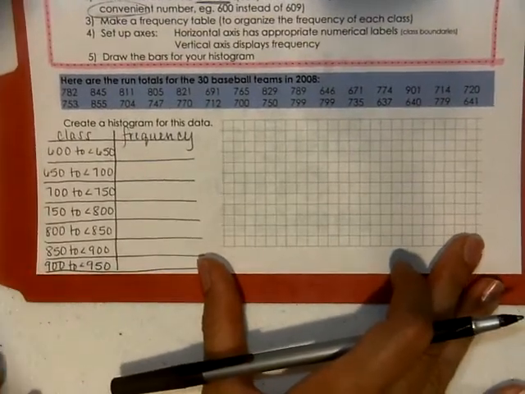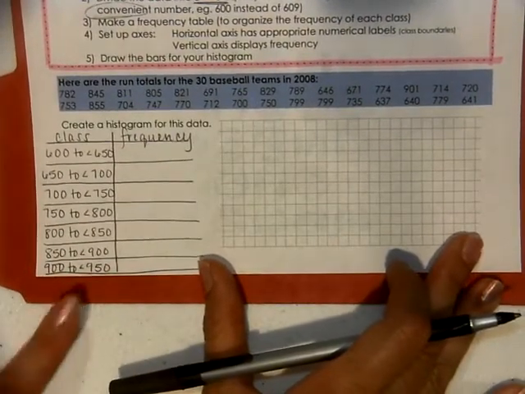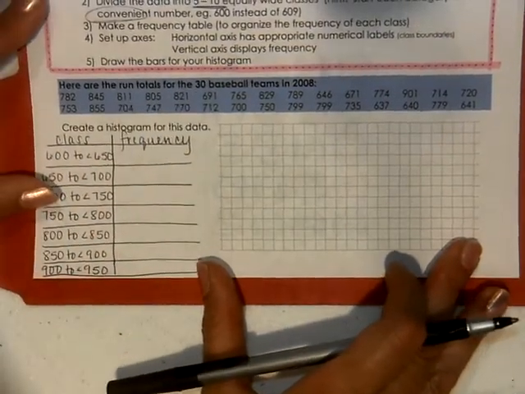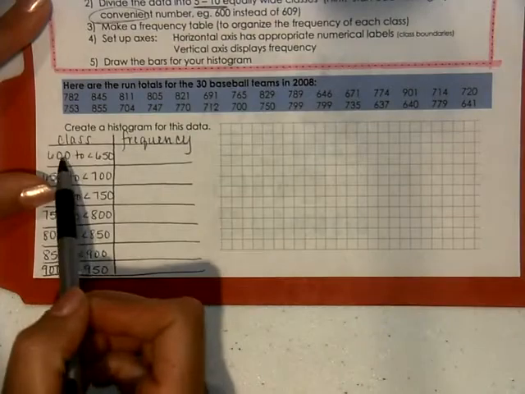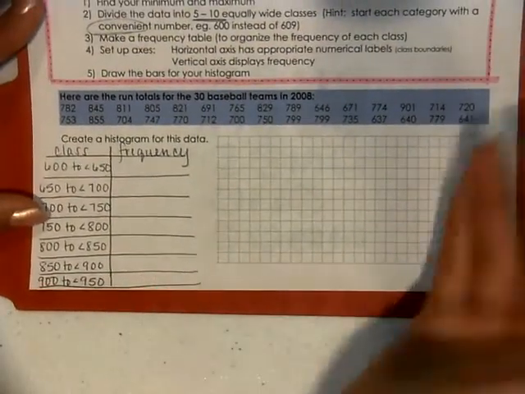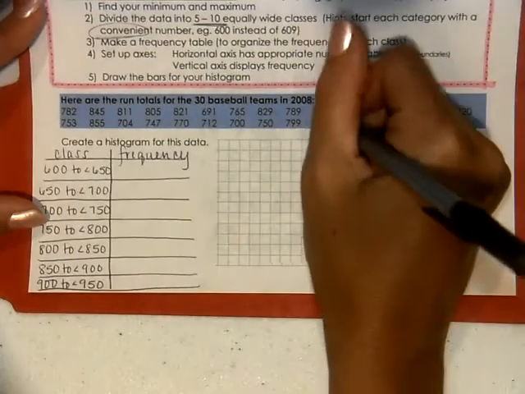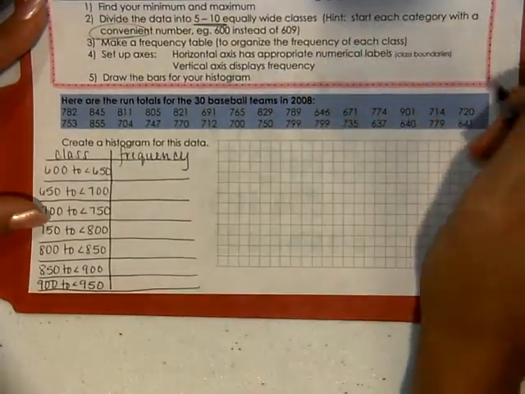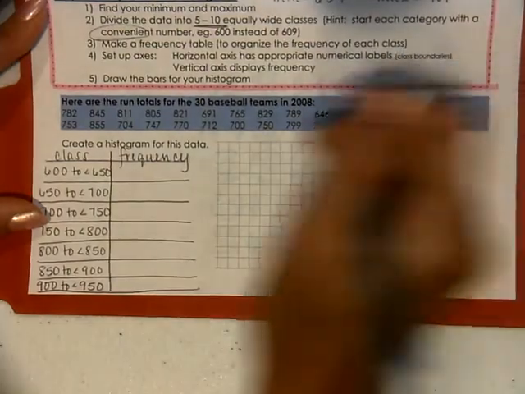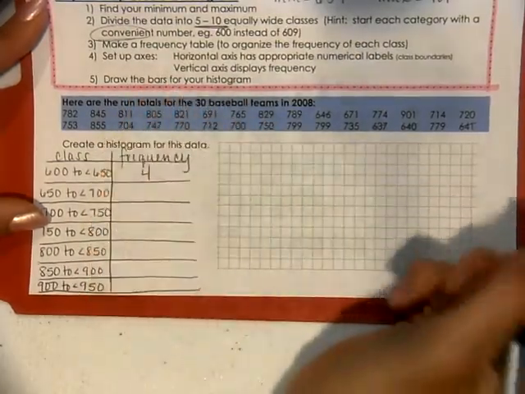Okay? So now we got to go through and put each data point into its corresponding class. So I'm going to go through and count how many numbers are from 600 to less than 650. Give me 1, 2, 3, 4. So 4.